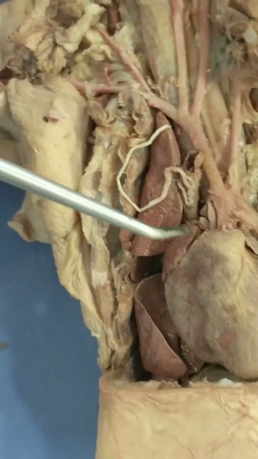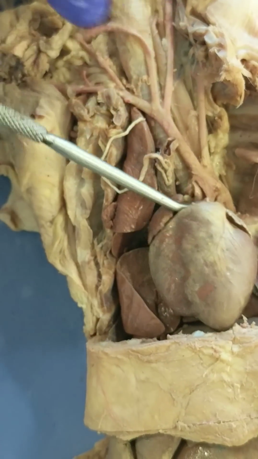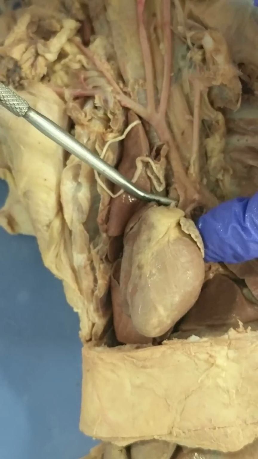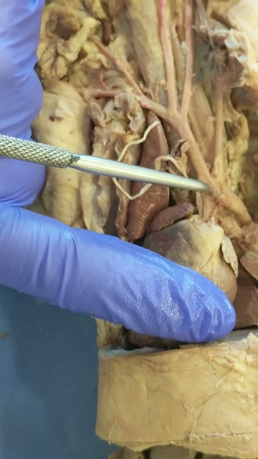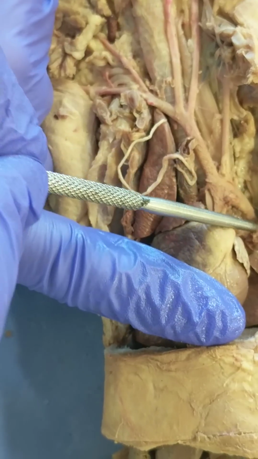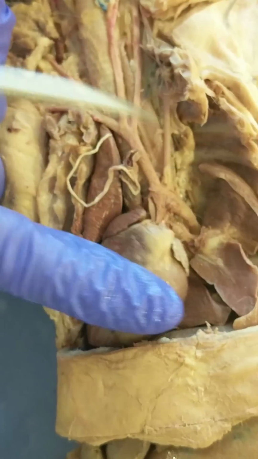And then the aorta, the ascending aorta, is right here. Here's the aortic arch, and then that's the descending aorta.